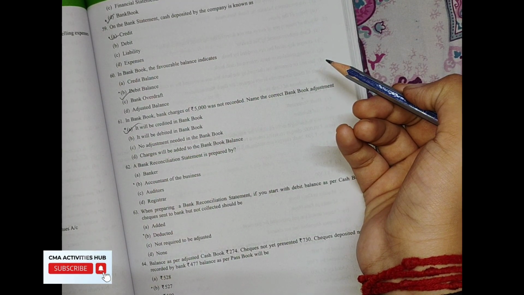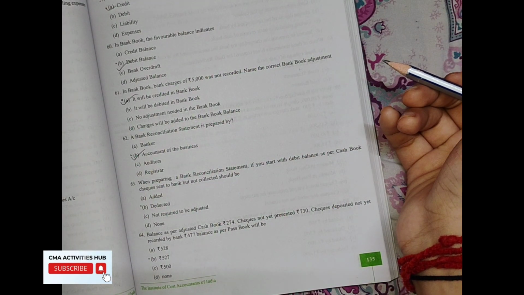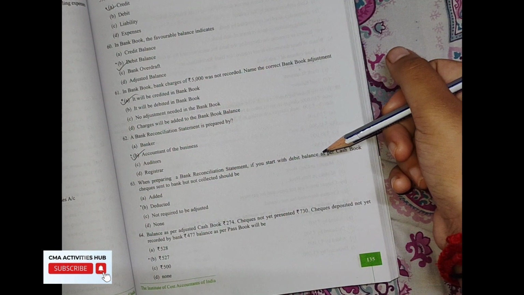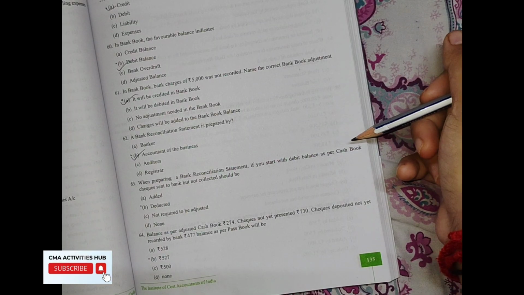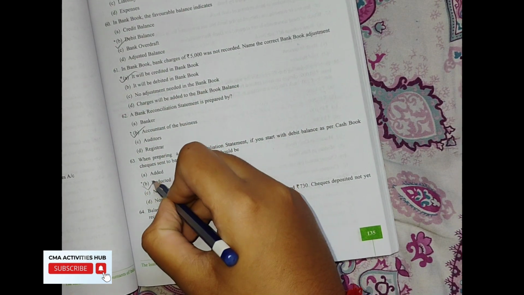A bank reconciliation statement is prepared by accountant of the business. When preparing a bank reconciliation statement, if you start with the debit balance as per cash book, checks sent to bank but not collected should be deducted. Balance as per adjusted cash book rupees 274. Checks not yet presented rupees 730.